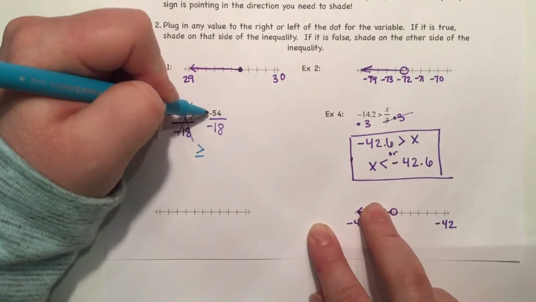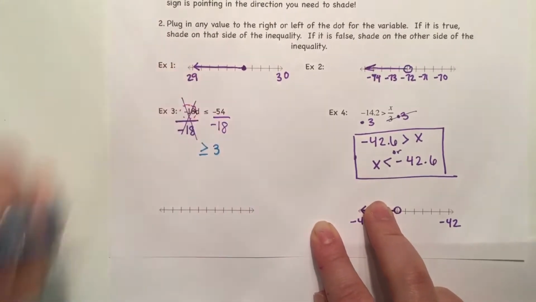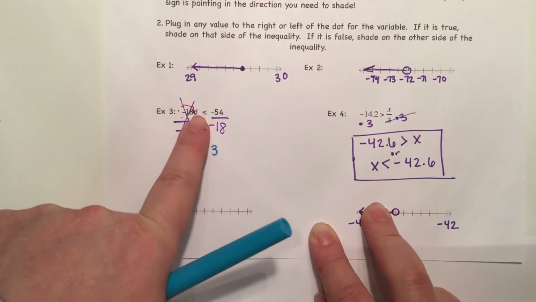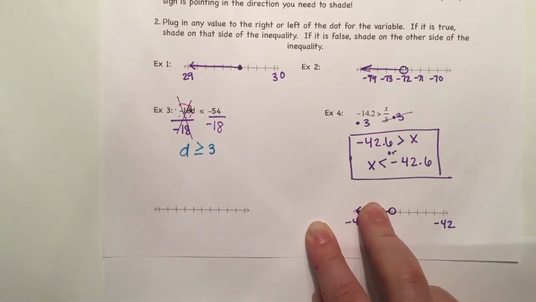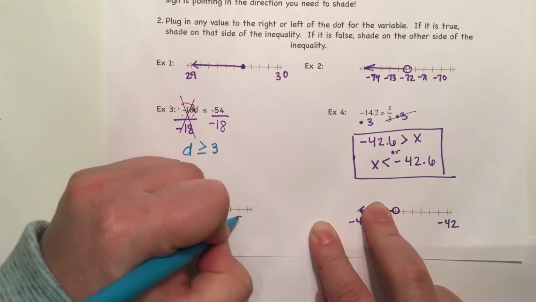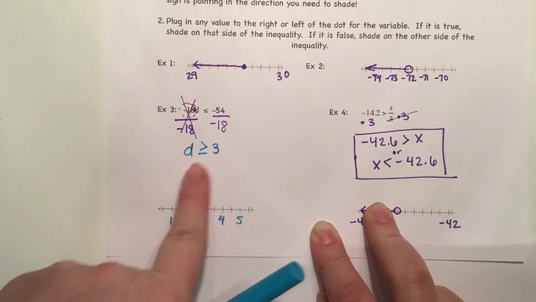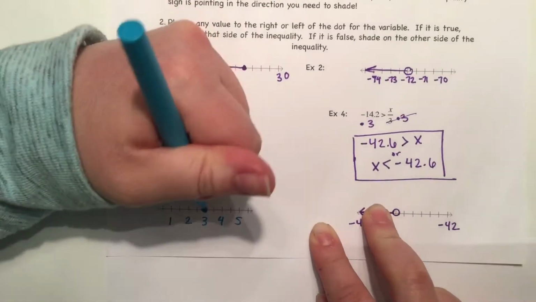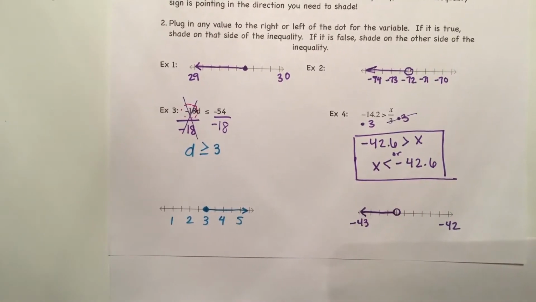Now I can solve negative 54 divided by 18, which is positive 3. And on the left side of my inequality, all I have left is d, so I know that d has to be greater than or equal to 3. I can go ahead and graph this on my number line by, since d is greater than or equal to, I'm going to put a closed dot on the number 3, and I'm going to draw my arrow in the direction of my sign.